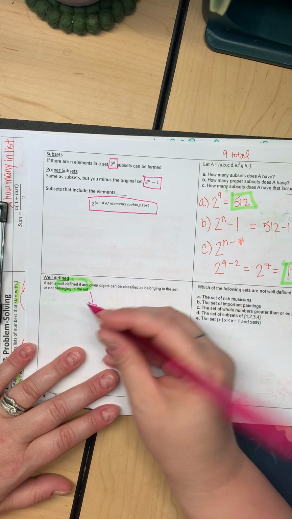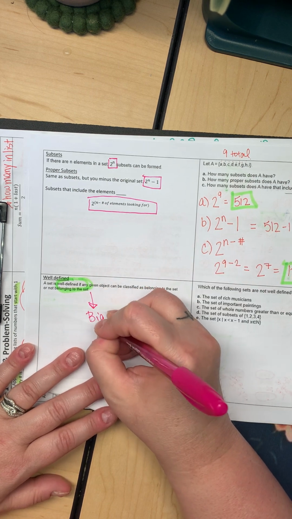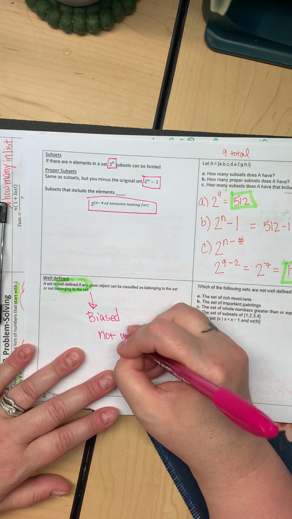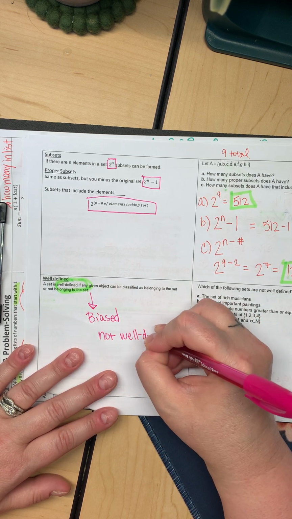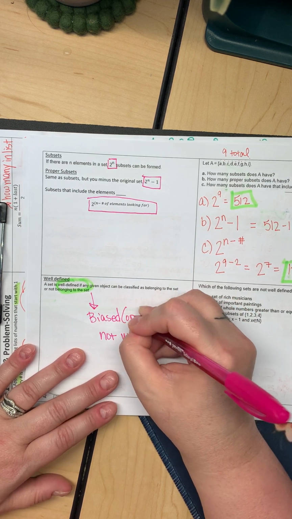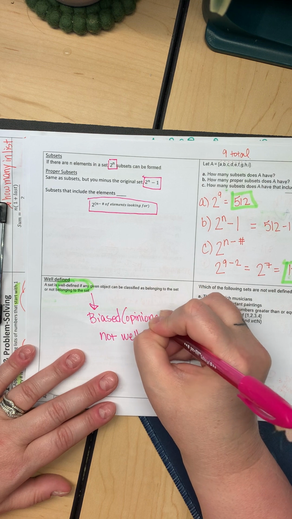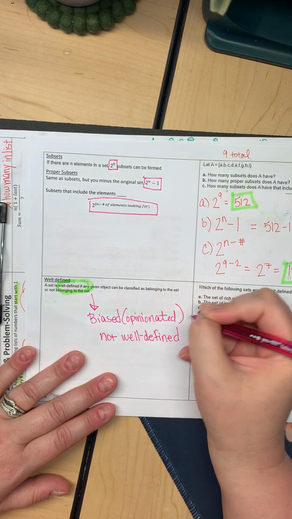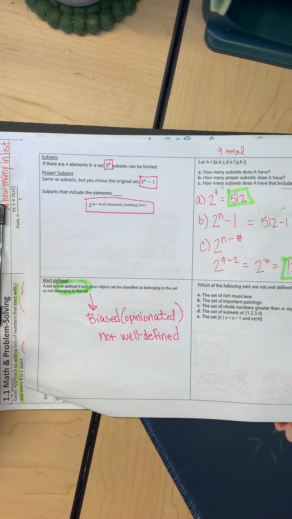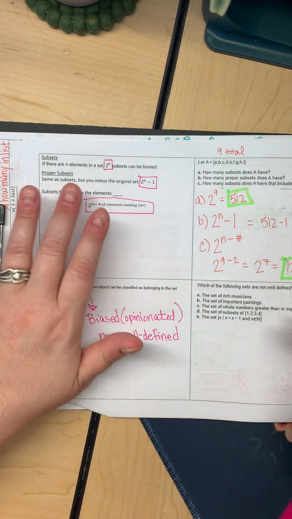If anything is biased, it's not well-defined. And when I say biased, I mean if it uses opinionated words, like he's a great guy, or this is the best thing ever. Great, best, things that don't really measure accurately with numbers would be something that's not well-defined.